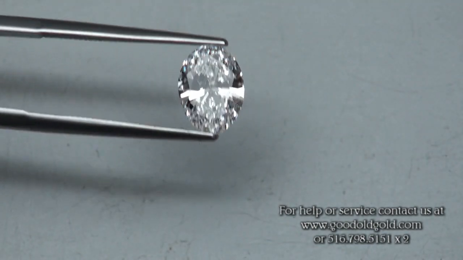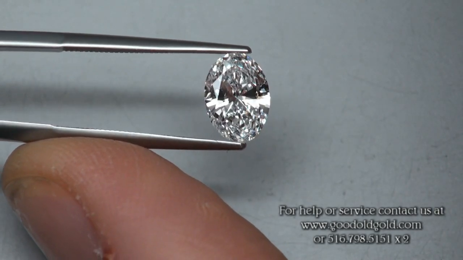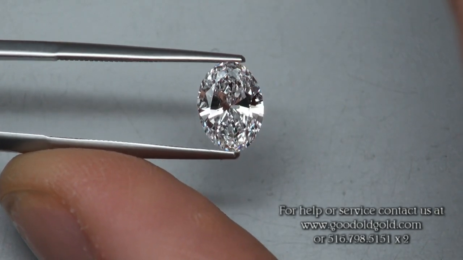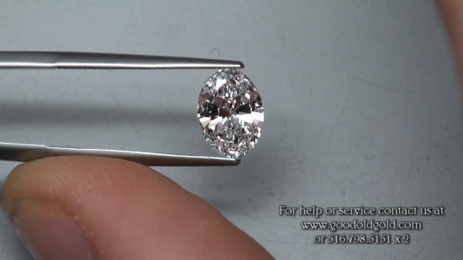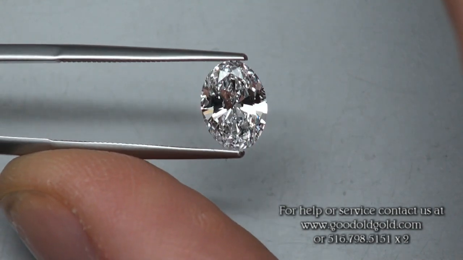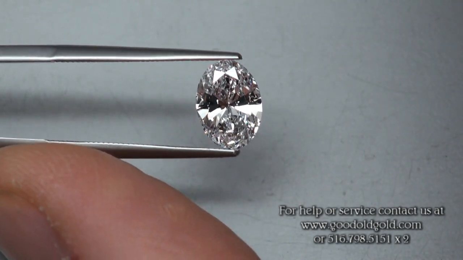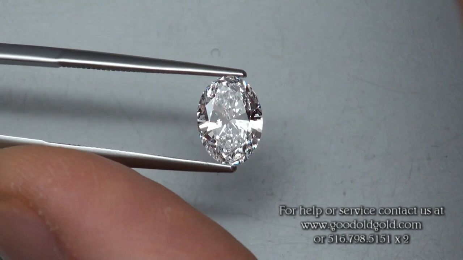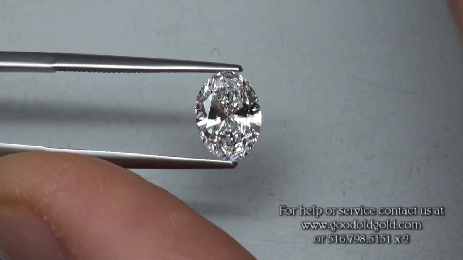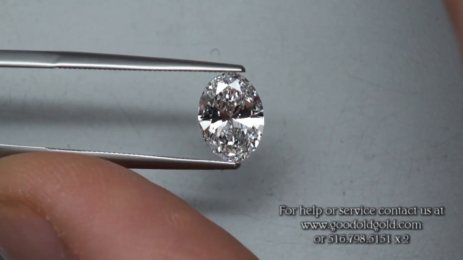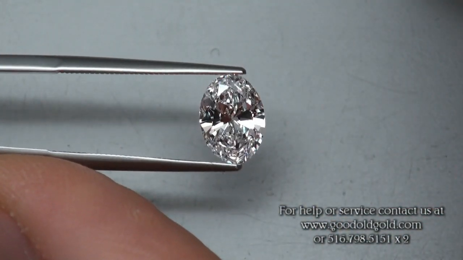The first one I showed you had a depth between 60 and 61. This one is a little bit under 60% depth. So both of these ovals have great spreads for their carat weight, and really good optics in the realm of ovals. This one has a nice overall length to width ratio of 1.37 to 1, a beautiful oval shape, and a nice bright center also.